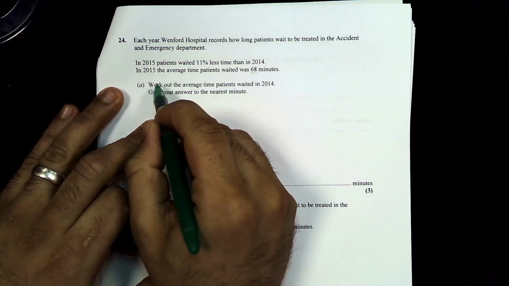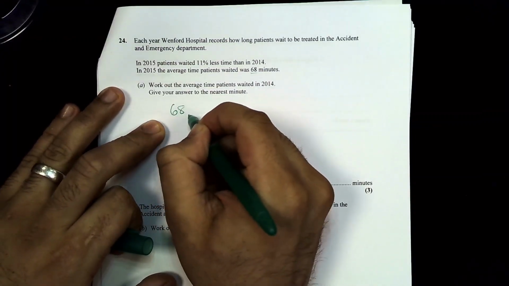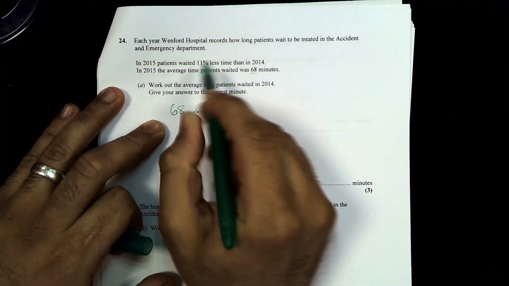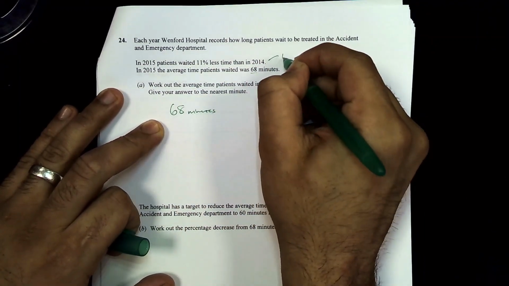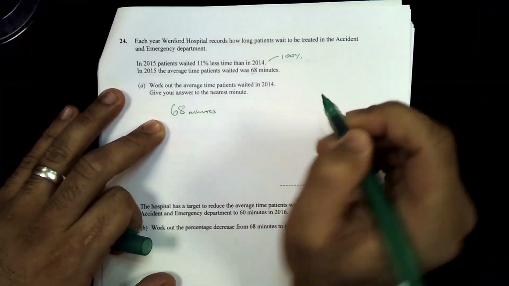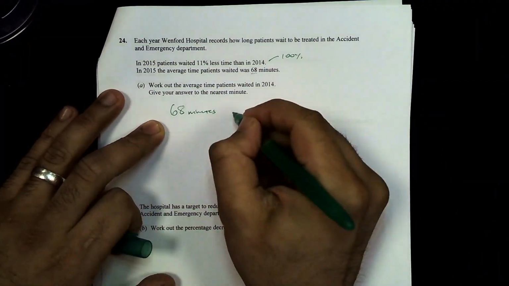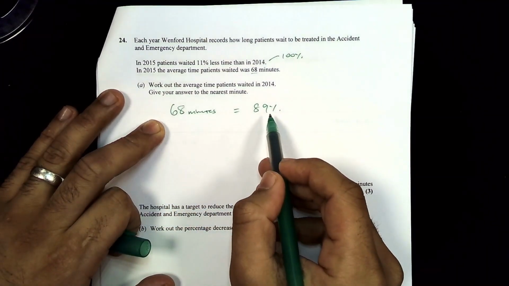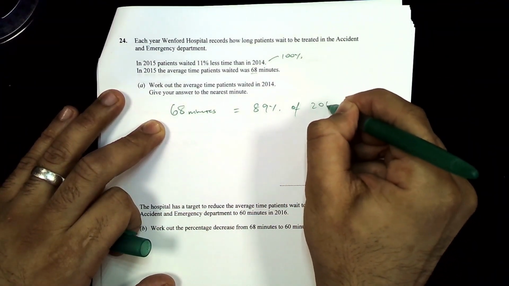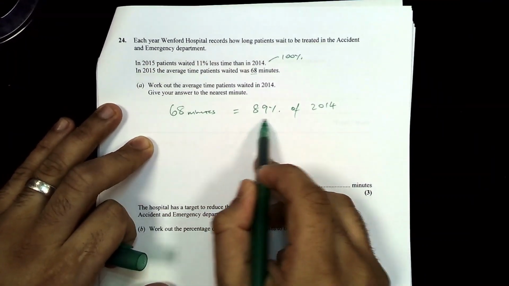Well, they've just told you 2015 was 68 minutes. And they've also told you that this was 11% less than 2014. So, if 2014 was 100%, what's 11% less than that? That's right, 89%. So 68 minutes is 89% of 2014's total. How can I turn this back into 100%?